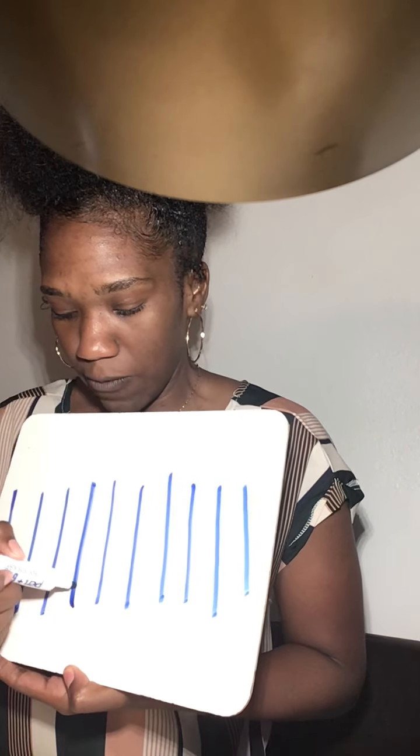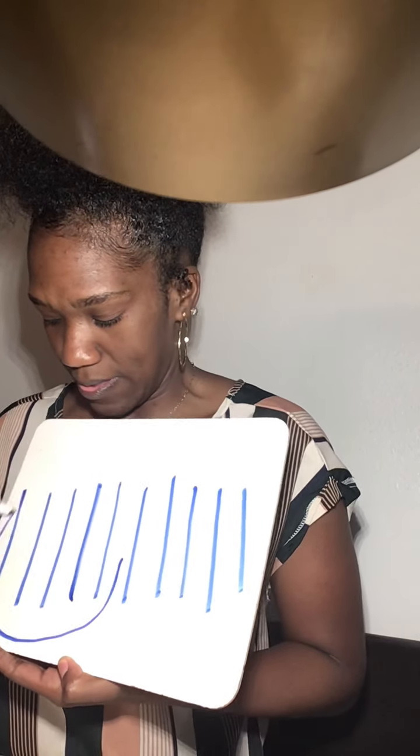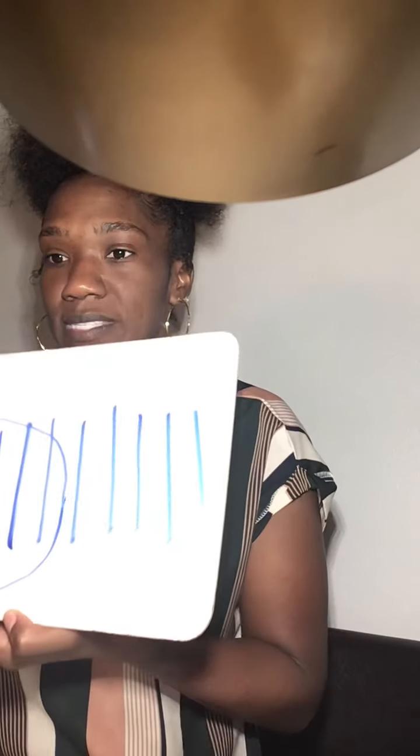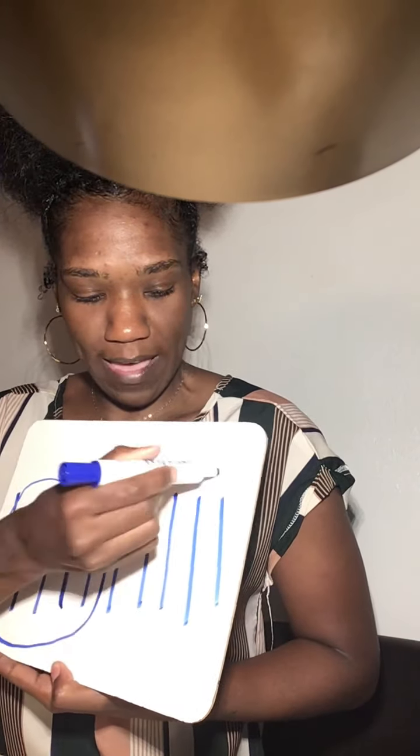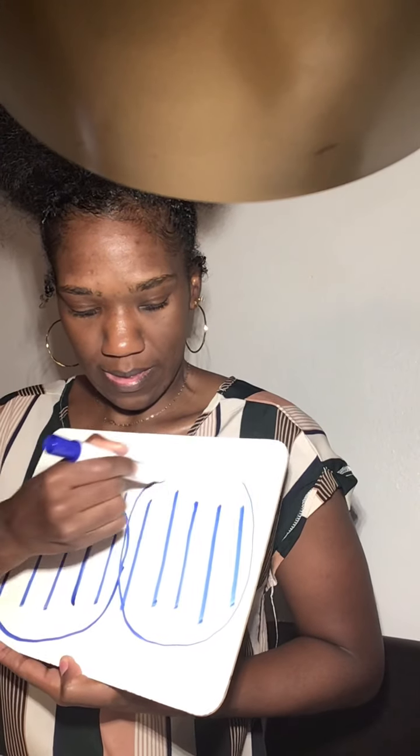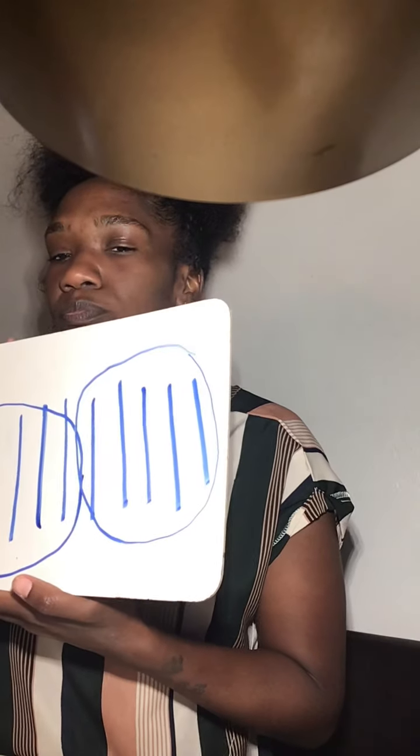We have 10 people online today. So we wouldn't just put 10 tally marks like this. We have to group these in 5. So we have 1, 2, 3, 4, 5. So that's our first set of 5. Then 1, 2, 3, 4, 5, our second set of 5, sorry.